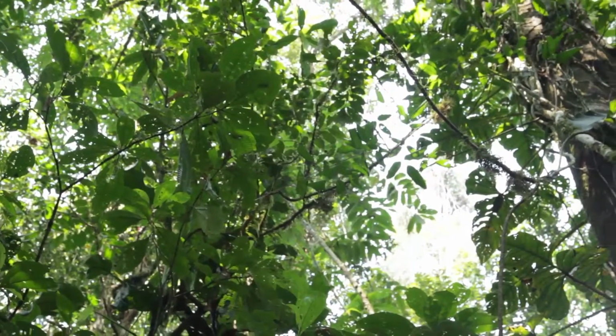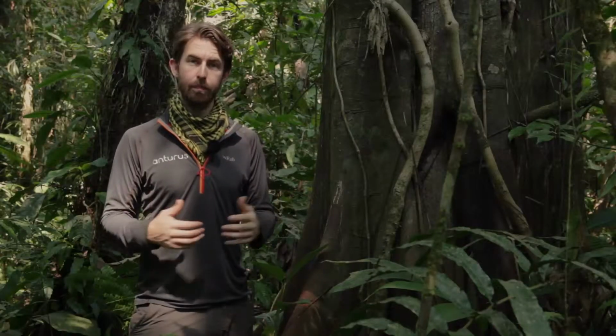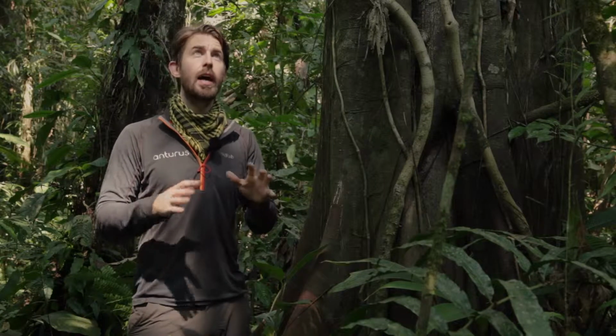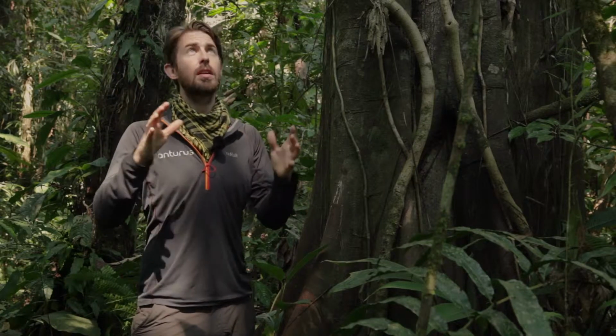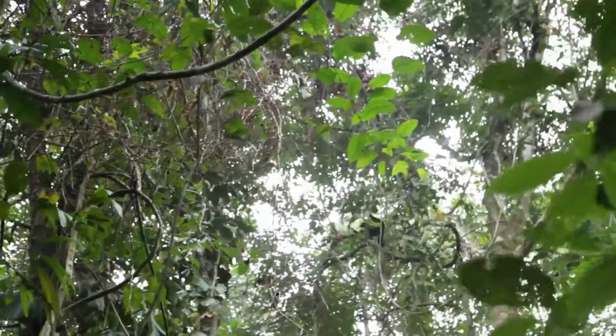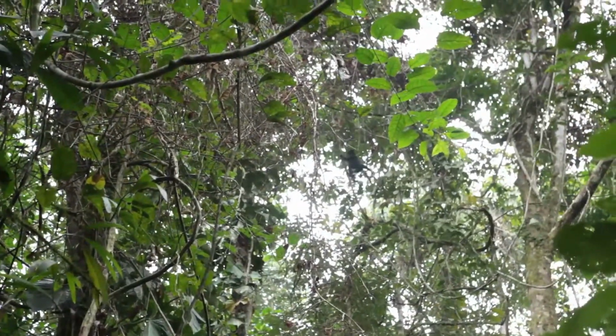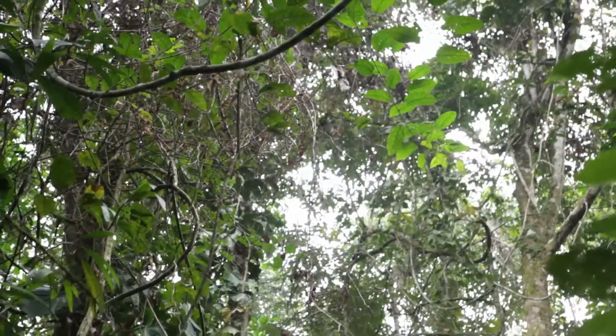Then you've got between 10 and 20 meters, you've got the under canopy, which is the canopy area which is just up the trees. You get a lot of things like bromeliads and lianas that climb their way up, trying to find that light, trying to get up to it. 10 to 20 meters. As you move up between 20 and 30 meters, then you've got the canopy.